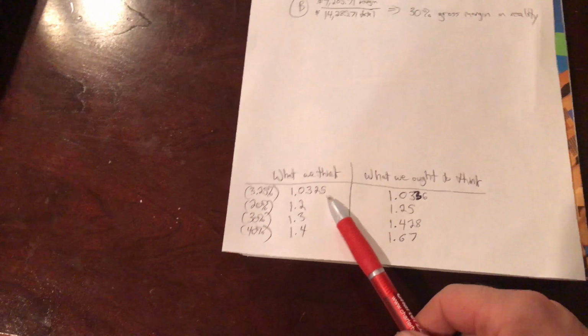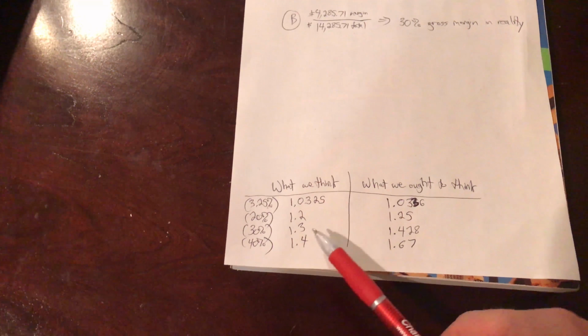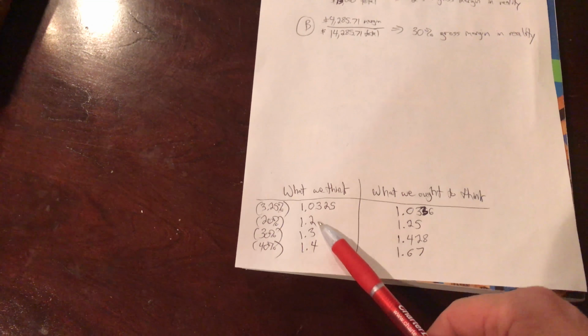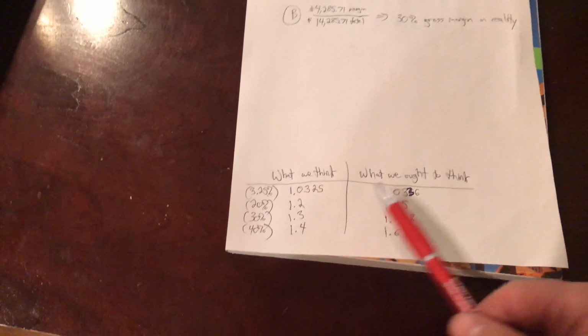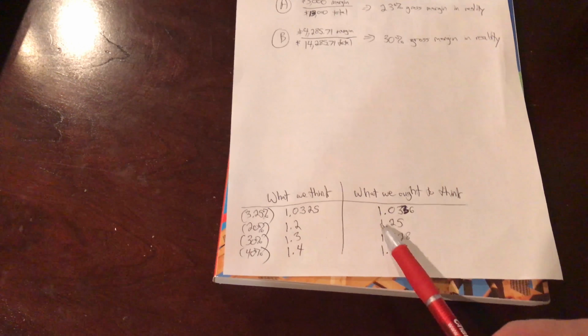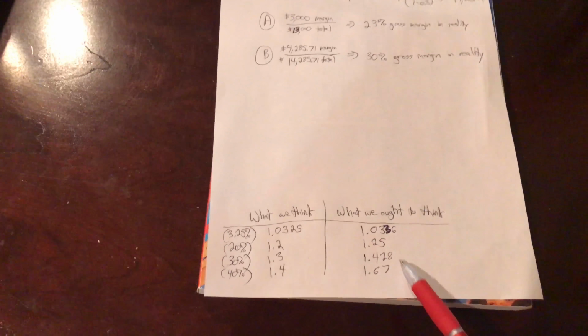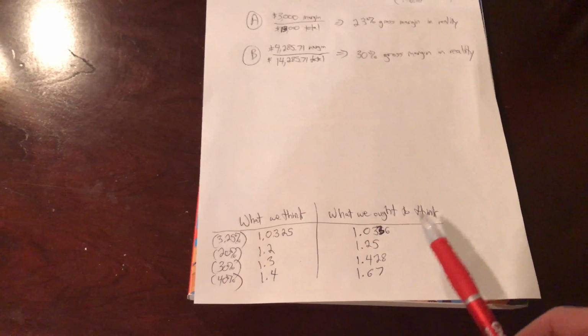But basically what you have is these are numbers that we would think that we want to multiply by 1.2, 1.3 or whatever, but if we're really trying to get 20% or 30% gross margin, then we need to be multiplying by 1.25 or 1.428 times our hard job costs.